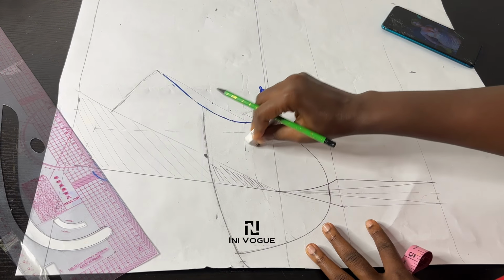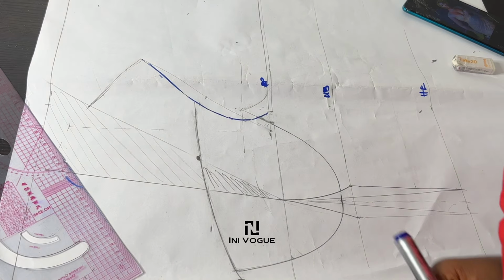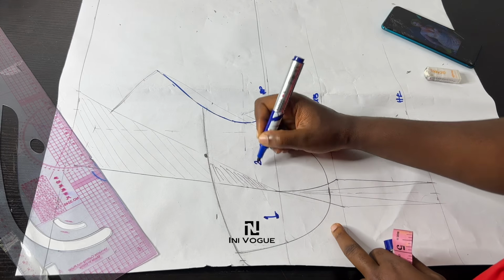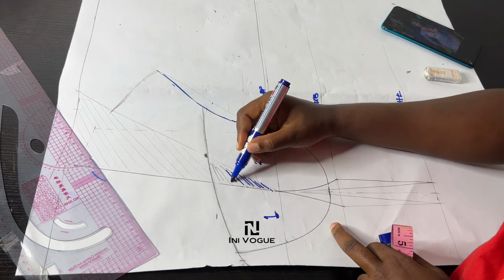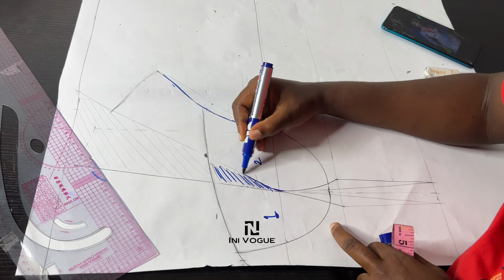So like I said, I didn't go for this one because I'm so used to the 3-part cup. I just felt like doing something different. I decided to go with just 1 and 2. That's a 2-part cup corset. I hope you understand what I mean. And the part that is shaded simply implies that that part is going to go off when I am cutting.